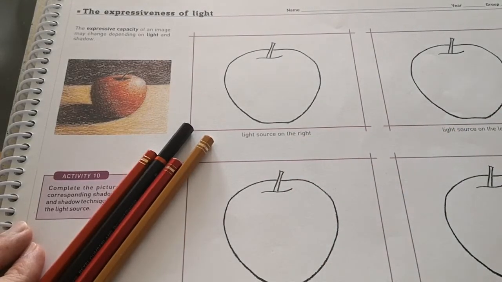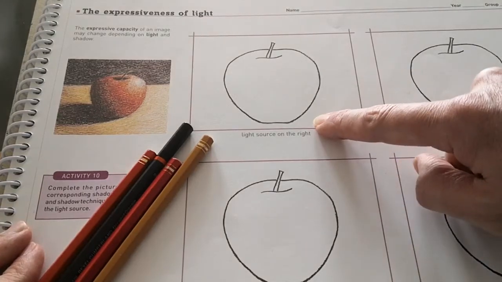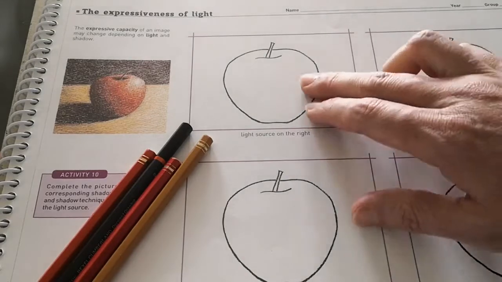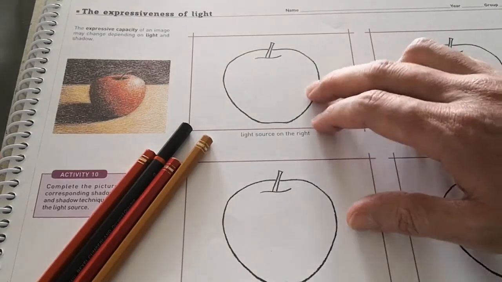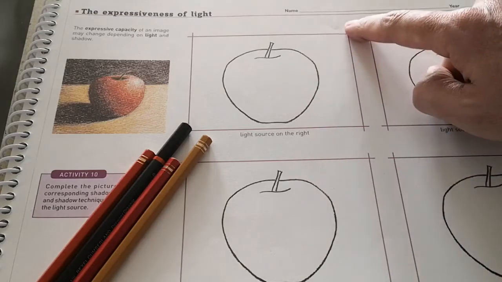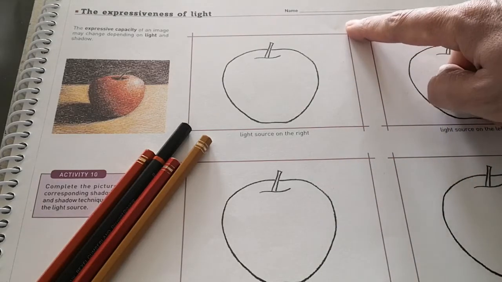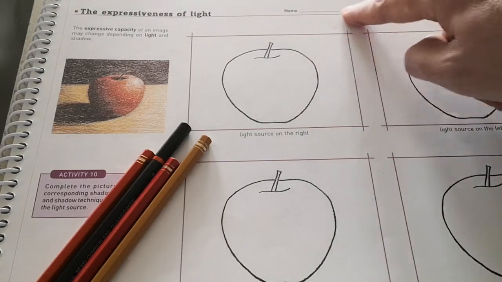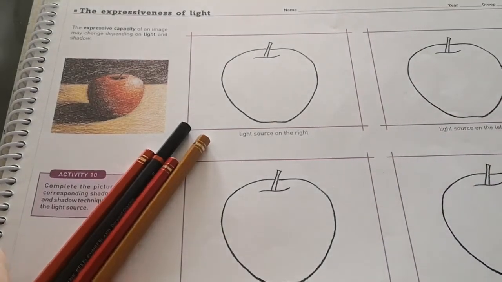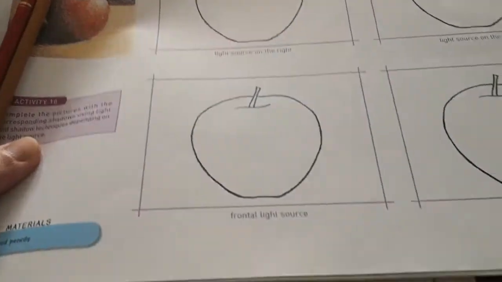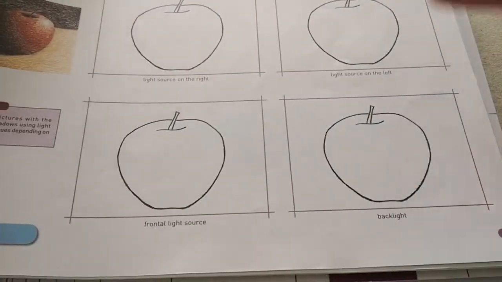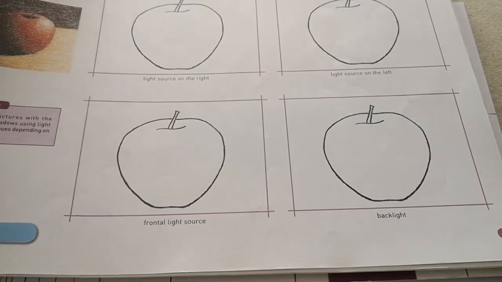Okay, so here you have to think, how could this apple be designed if I had a light placed here on the right? Okay, so here on the right, or on the left, or frontal, or in the backlight, in the back.